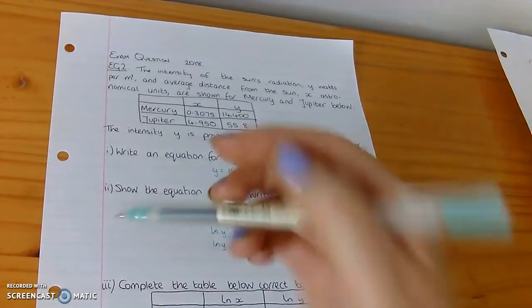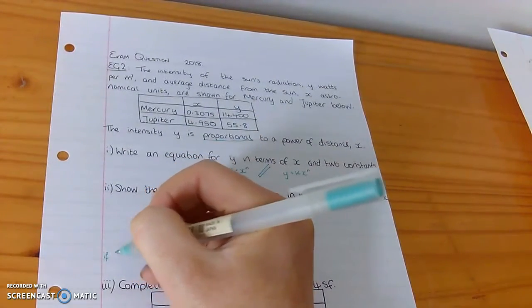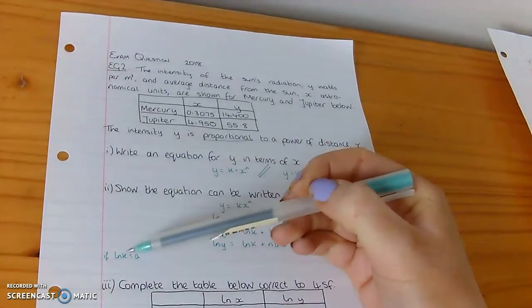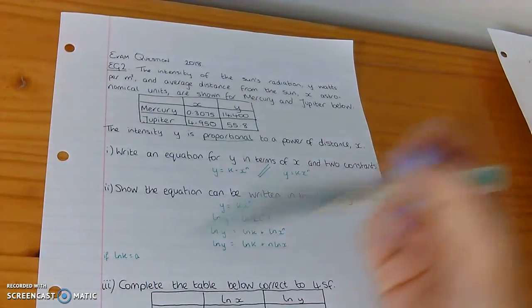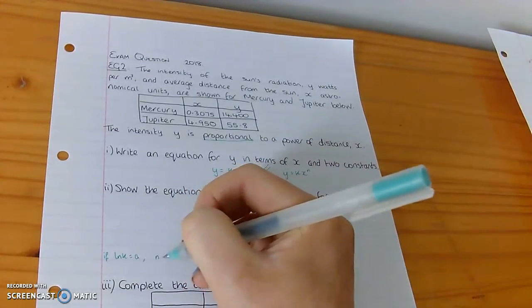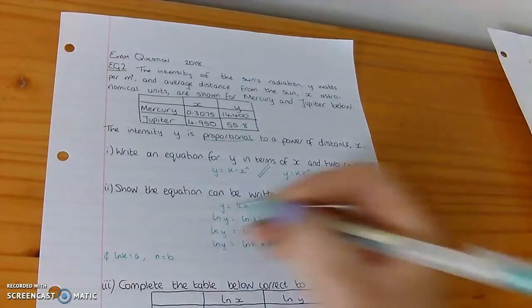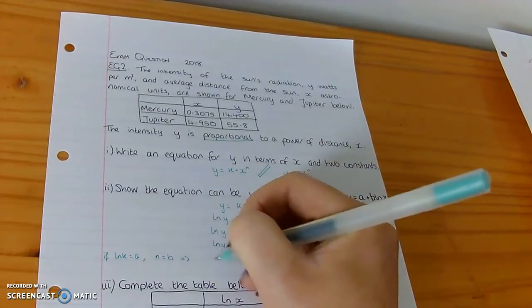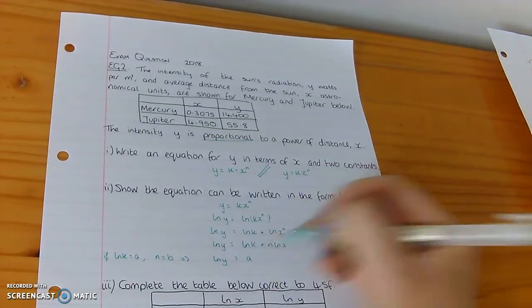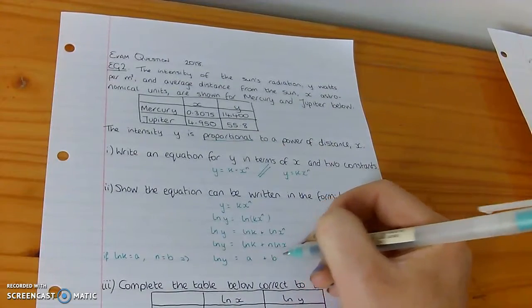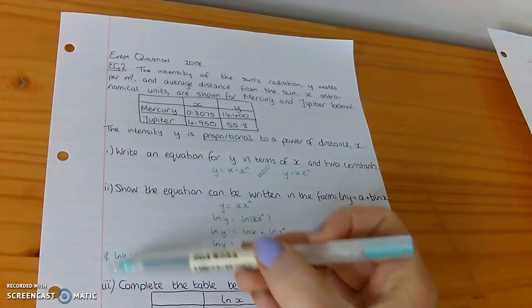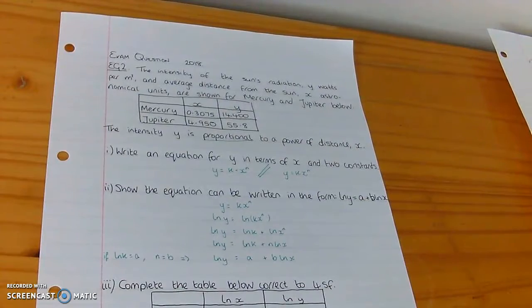So if ln k is equal to a, that's allowed because k is just a number, ln k is just a number. So we'll say that ln k is the value a and n will be the value of b. This means I get that ln y is equal to ln k, which is a, plus b ln x. All you do is redefine in terms of a and b, and that's allowed.